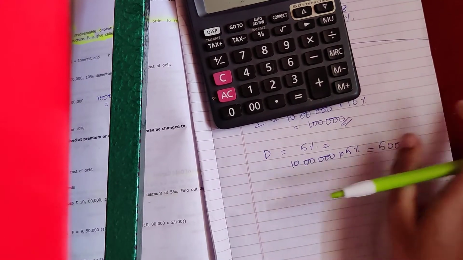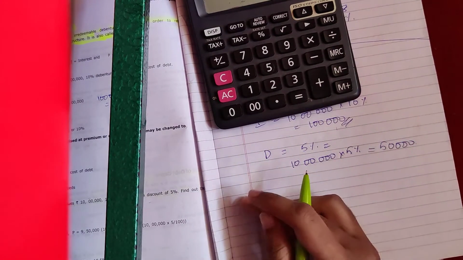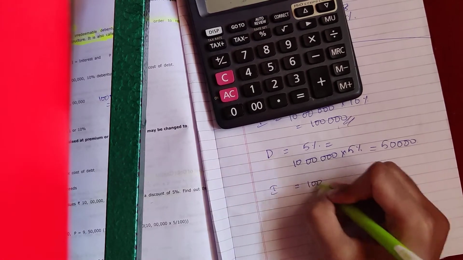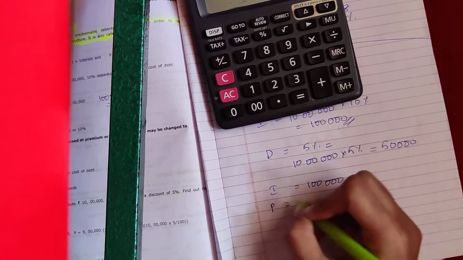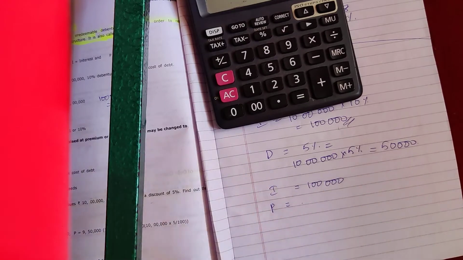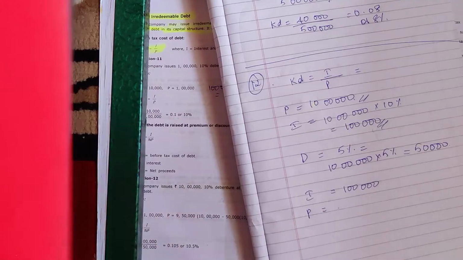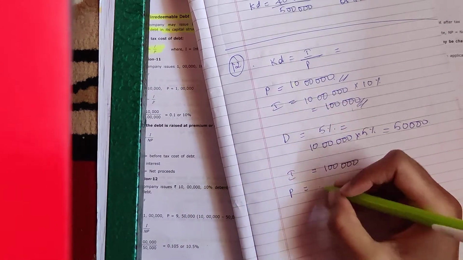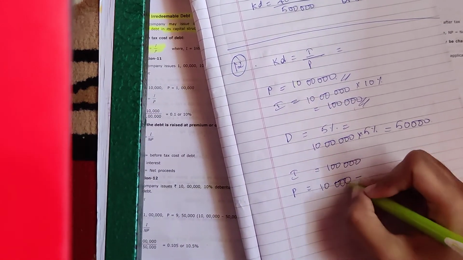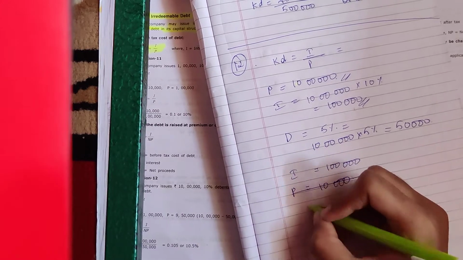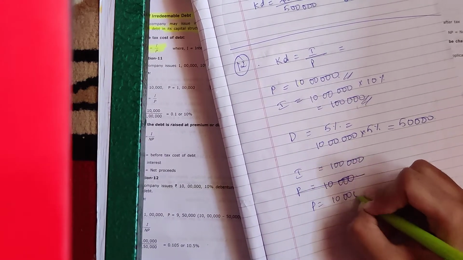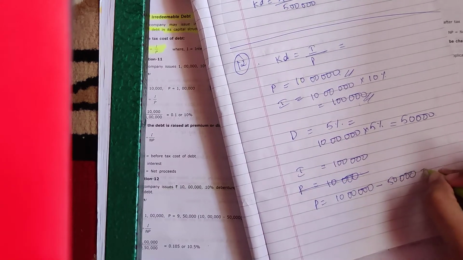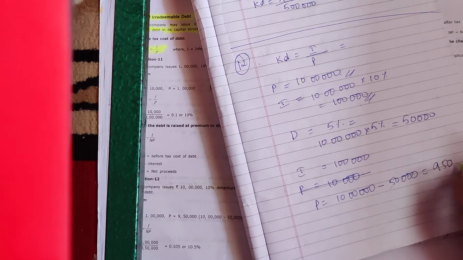Now you will have to calculate how you have to find out the principal. You found out interest, that is 1 lakh, right? Now how will you calculate principal? Principal was given as 10 lakhs, minus what was the discount? It was given as 50,000. 10 lakh minus 50,000 will give you 9,50,000.